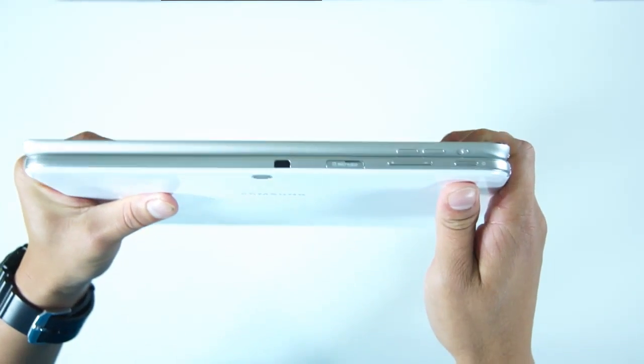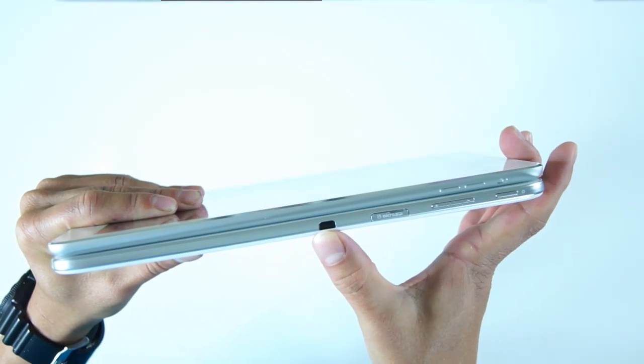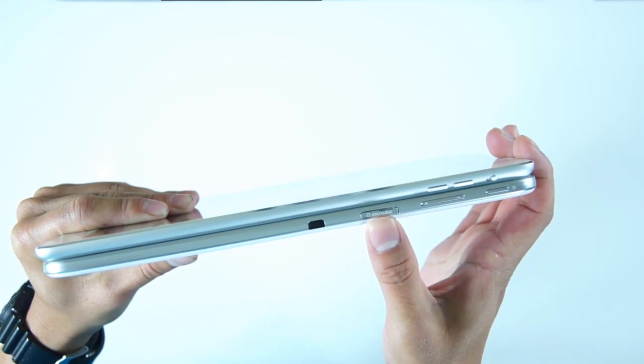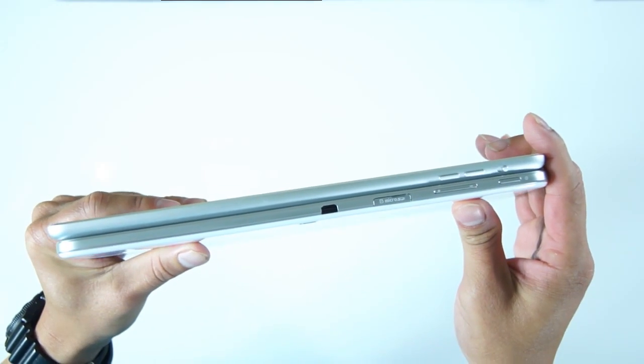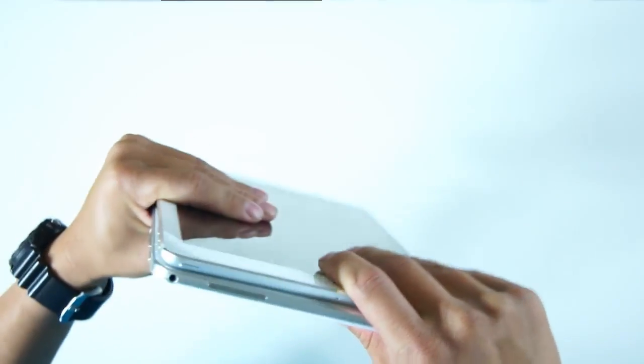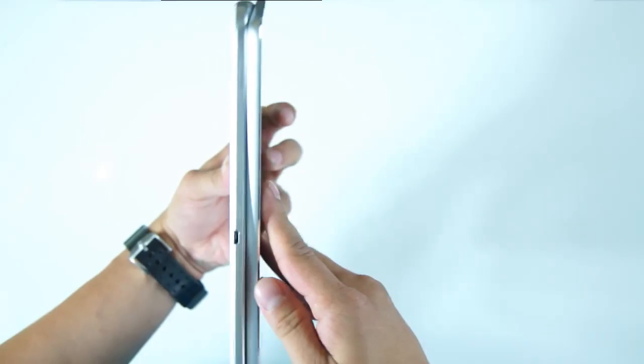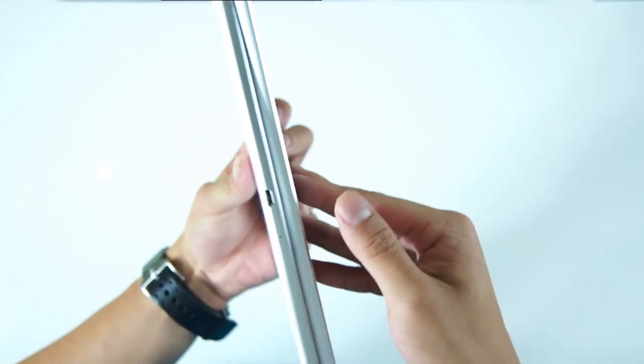The Tab 3 has an extra infrared blaster for universal remote control, and also the micro SD card slot for memory expansion. And also this is where you can find all the buttons of the Tab 3. And because of the horizontal orientation design, the Tab 3 USB port is located on this corner instead. It's kind of tricky. Let's move on to the build quality.